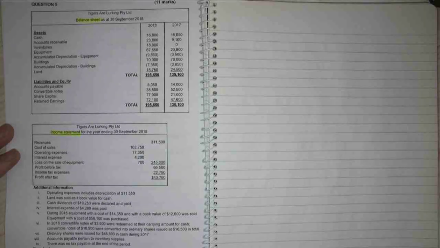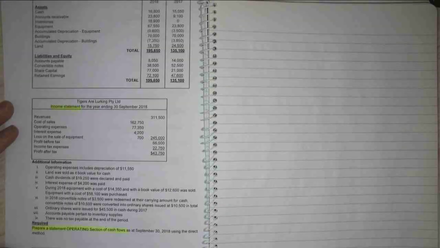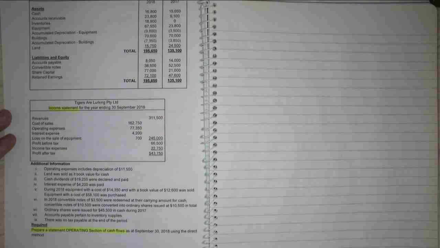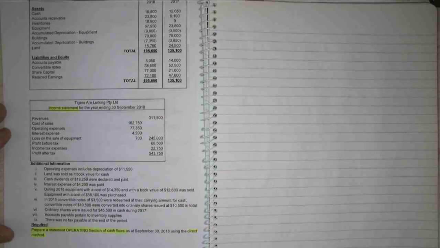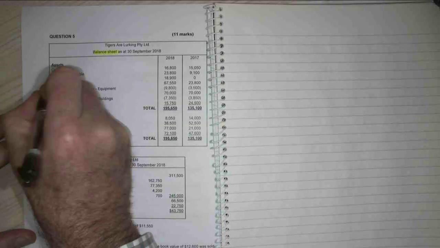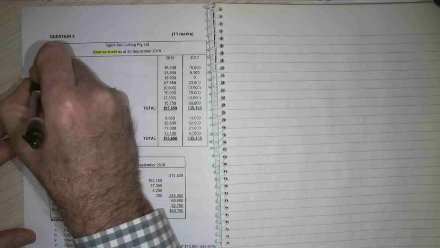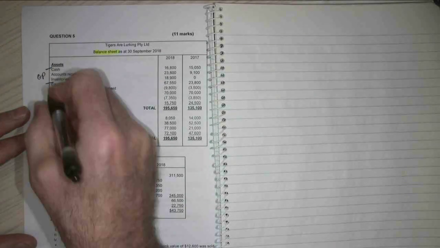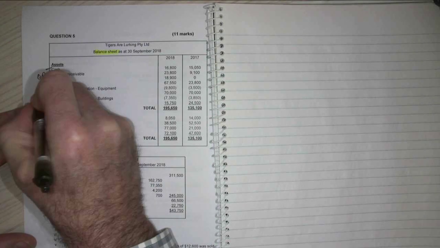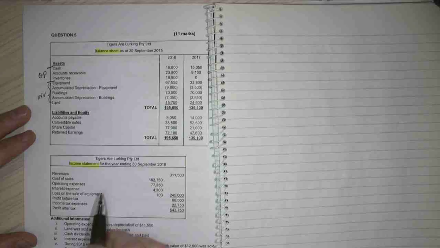Alright, so what we're required to do is prepare the operating section of a cash flow statement as at the 30th of September using the direct method. Now when I'm producing an operating cash flow, I'm looking at my current assets, which is this section here. So that's my operating. These items here are my investing activities.